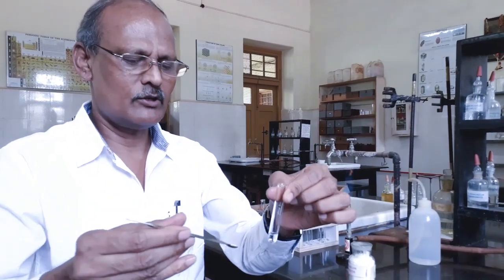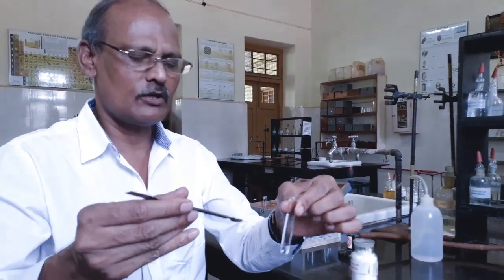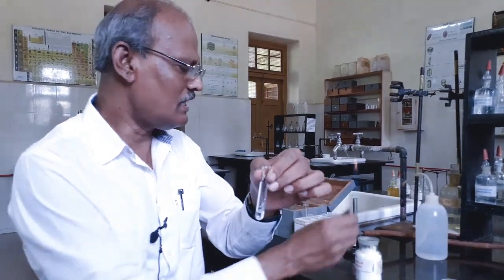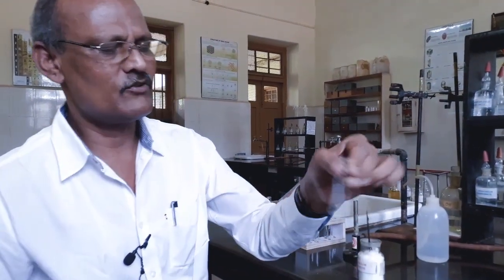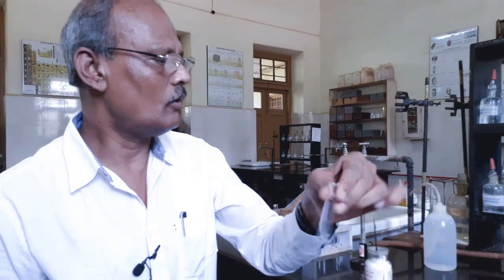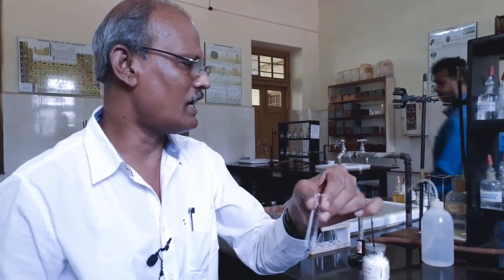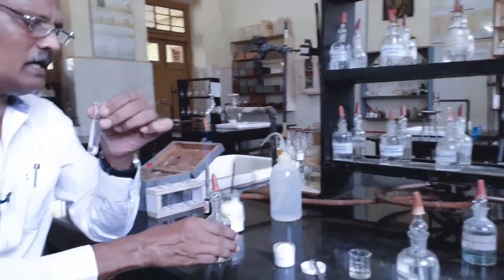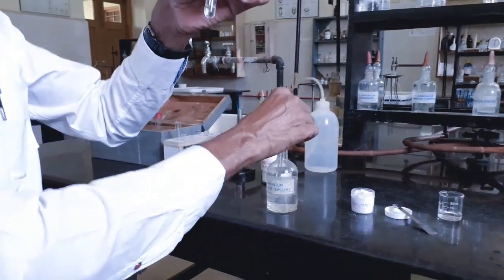About 1 volume of centrifugate taken in the semi-micro test tube, I am adding ammonium chloride solid. After adding ammonium chloride solid, you must shake and dissolve. Only after dissolving, you are supposed to add other reagents. Ammonium chloride followed by ammonium hydroxide. Now I am adding ammonium hydroxide dropwise in excess.